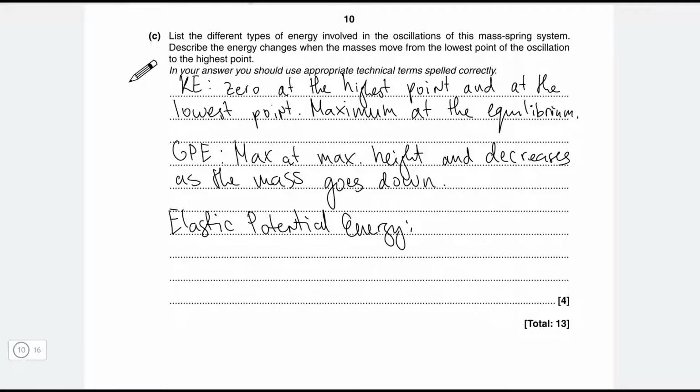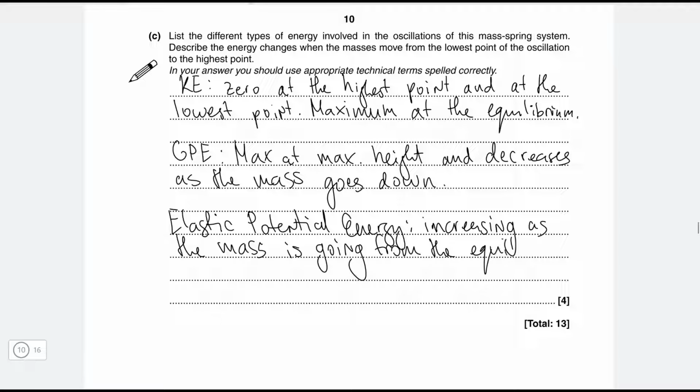And the elastic potential energy will be increasing as the mass is going from the equilibrium to the amplitude. Okay, on to the next one.